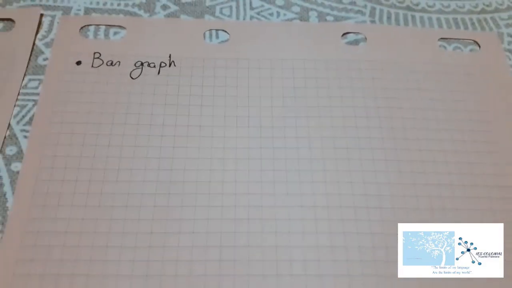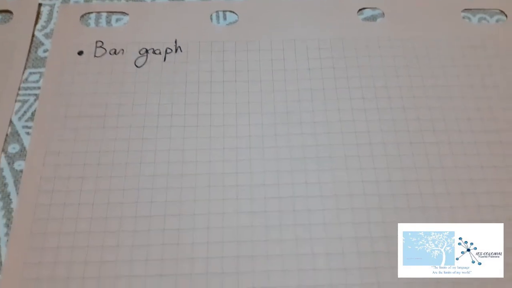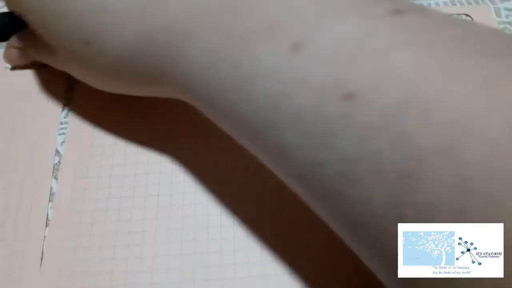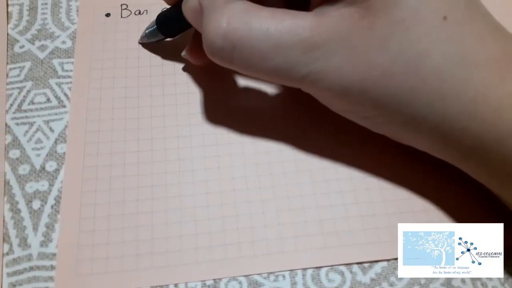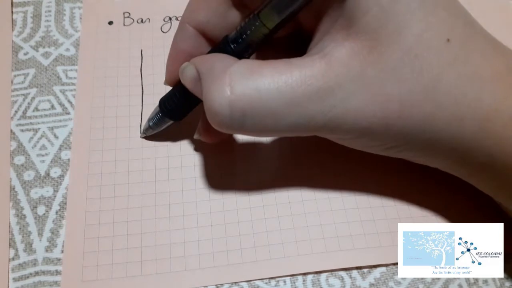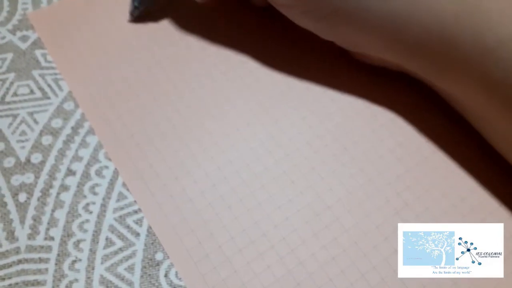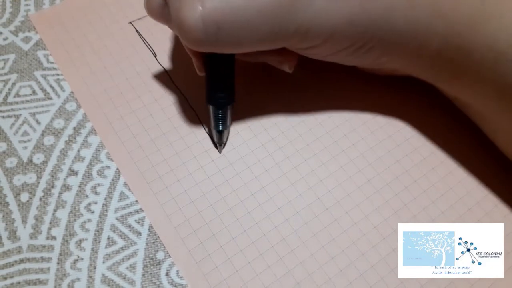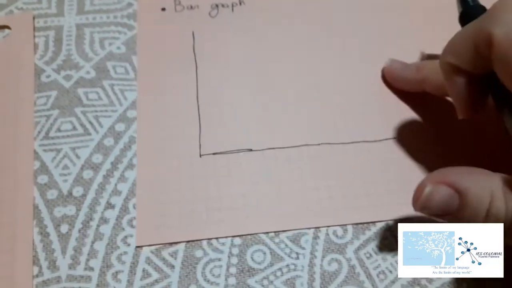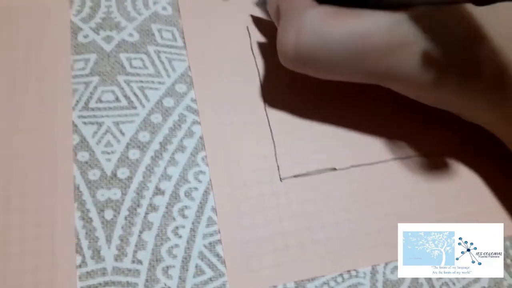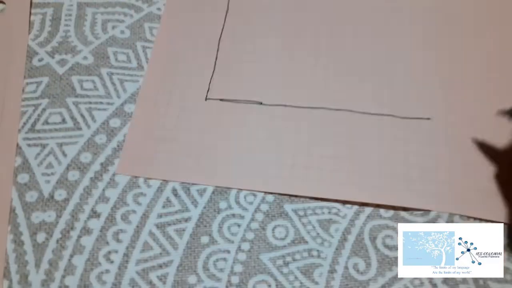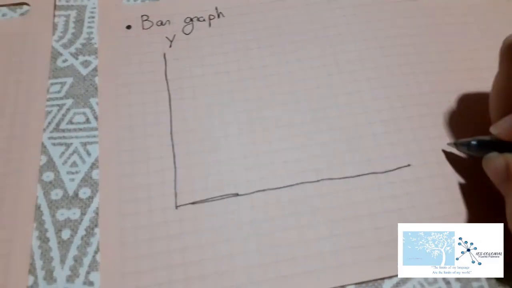The bar graph is easy. When you have the values, you must draw the lines of the graph. This is the y-axis, and this is the x-axis.